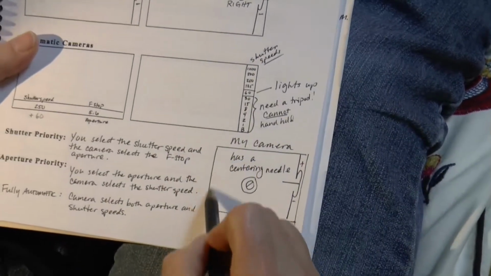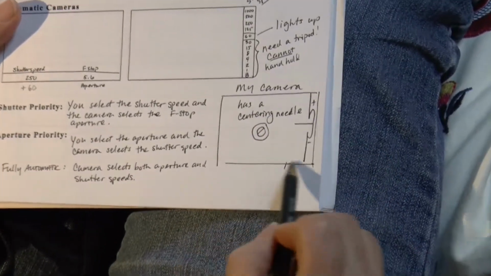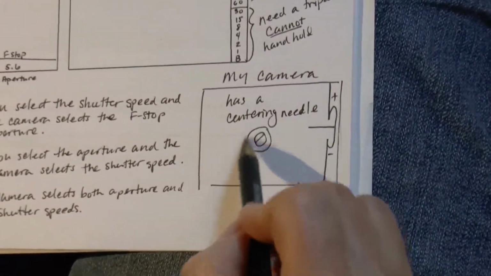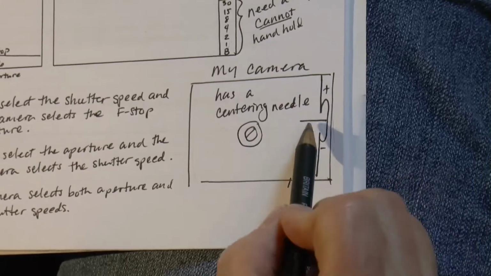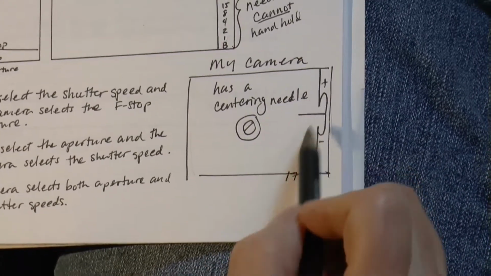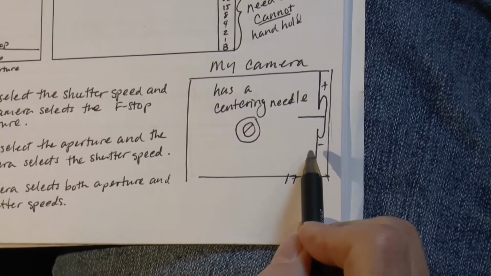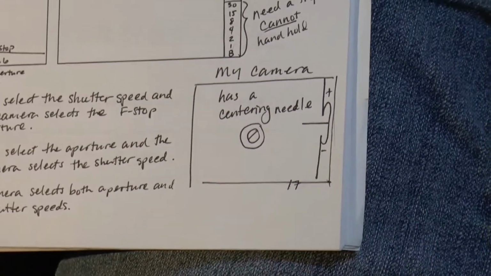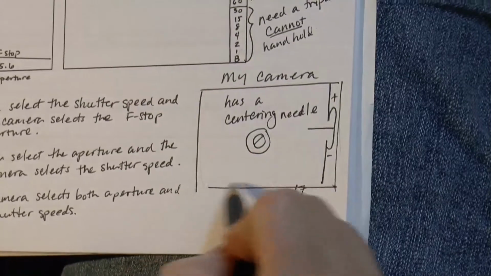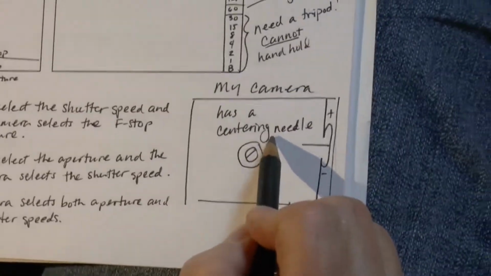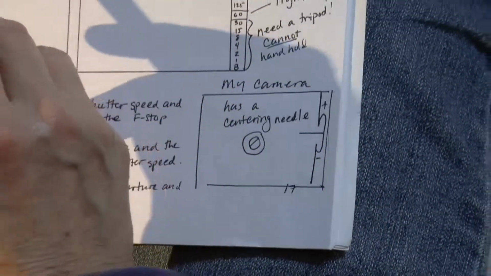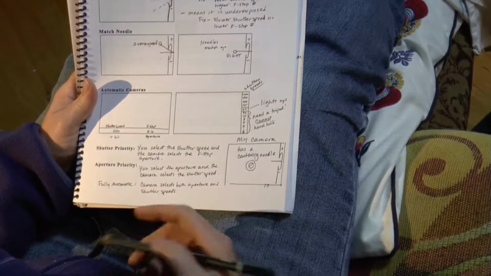What I want you to do is draw what you're going to see in the viewfinder, and this is the focus area, and I want to see what kind of light meter you have in your camera so that you know how to read it. And I want to know that you know how to read it, so I'm going to ask you to draw and put my camera and say, what does it have? Does it have the centering meter, the match needle, or the automatic camera?